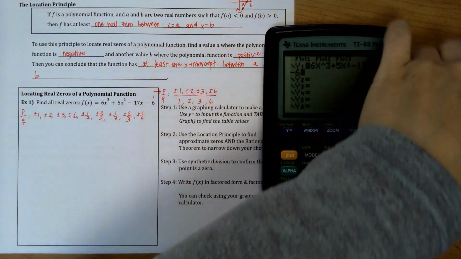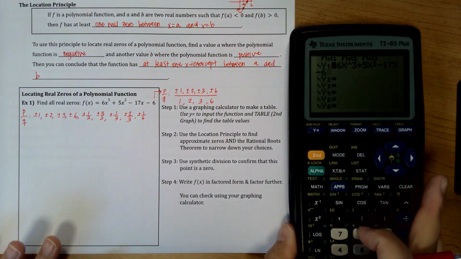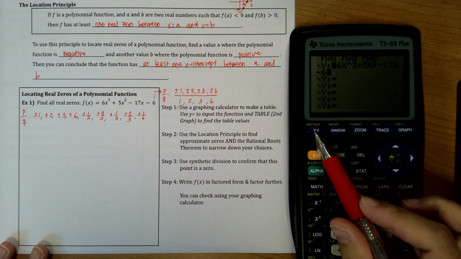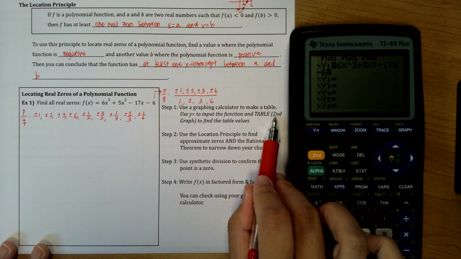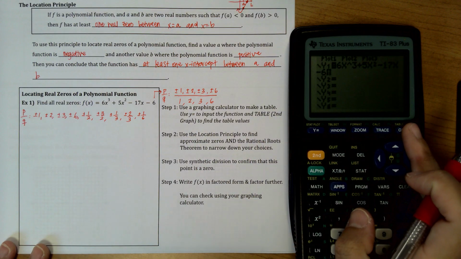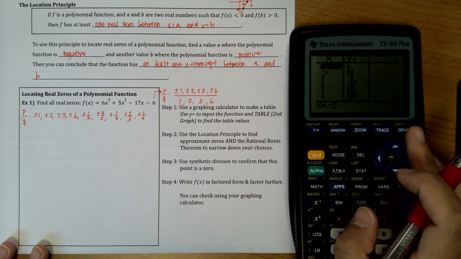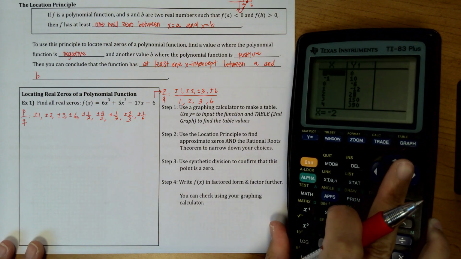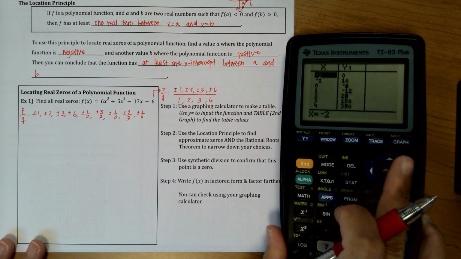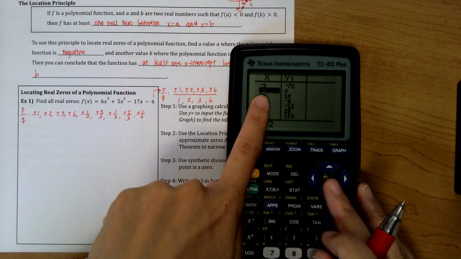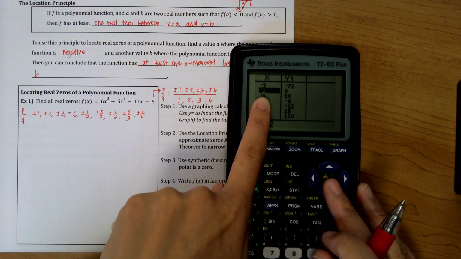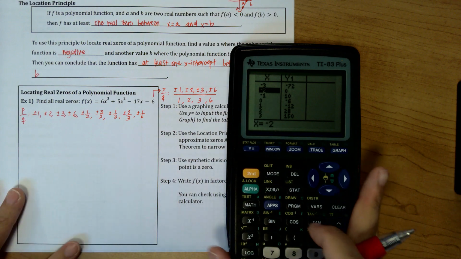So we're going to use this graphing calculator to make a table. So you go second graph up here to find the table values. Okay. And we know that we can look for our zeros. So this one actually is an x-intercept. So take a look, and we know x equals negative 2 is a solution.